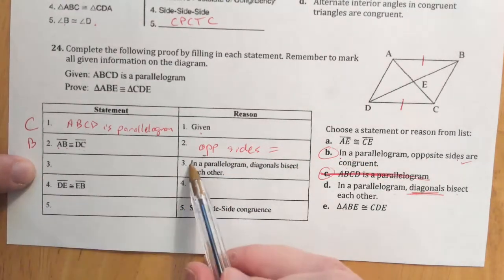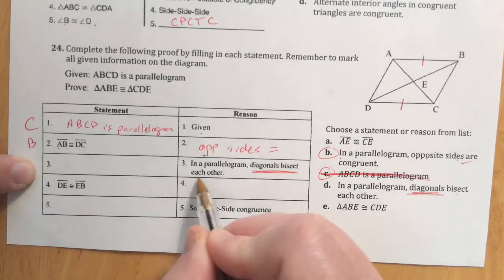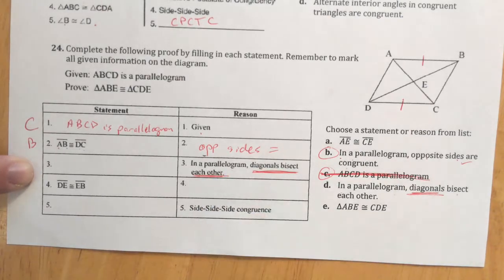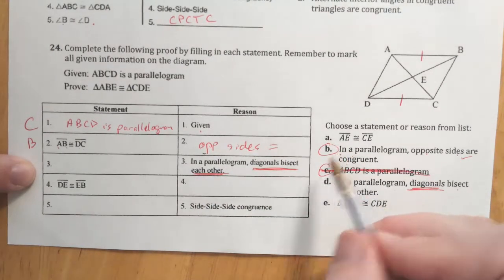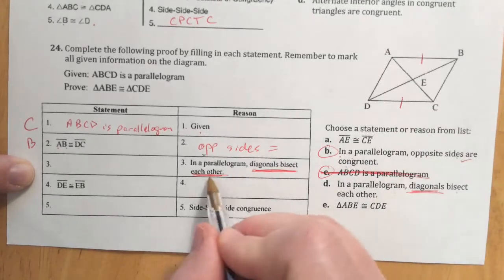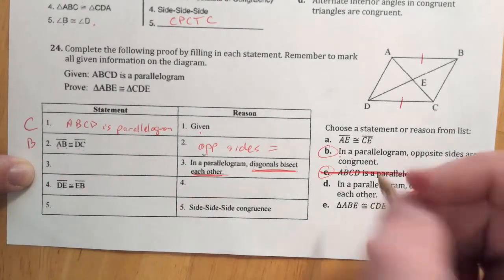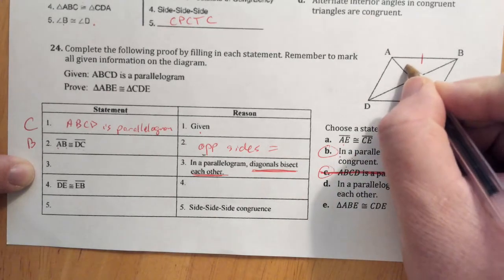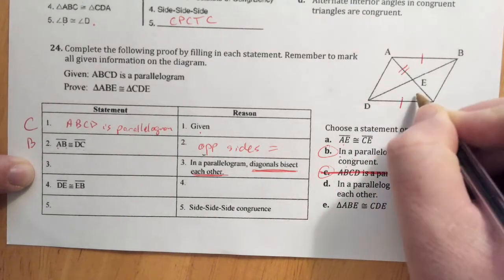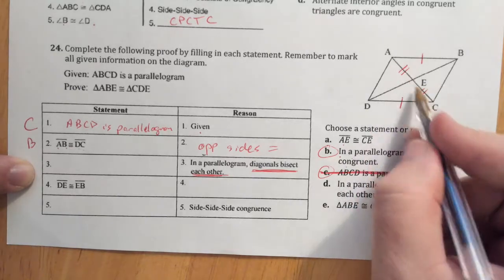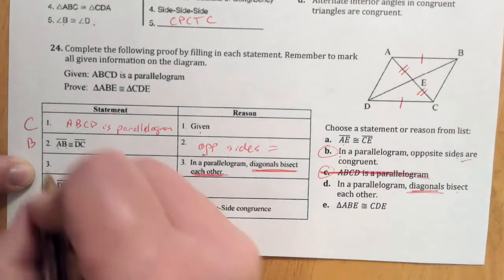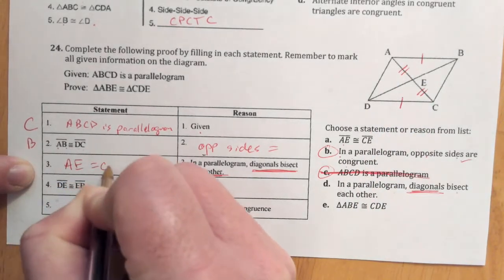Okay, then the next thing, in a parallelogram, diagonals bisect each other. So we're probably going to be talking about diagonals. So we're going to be saying things are equal to each other. This is a statement, so we're going to say something is equal to something. The only thing that works is AE, put a double here, is equal to CE. That's the only thing that's talking about diagonals. So AE is equal to CE.